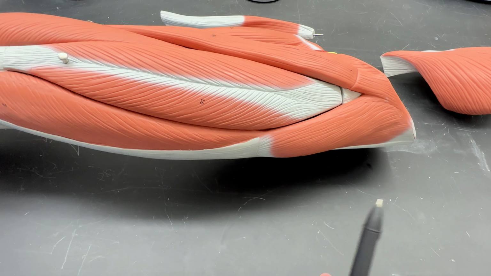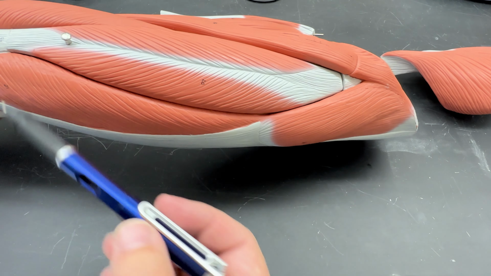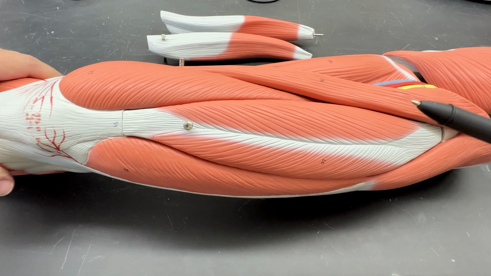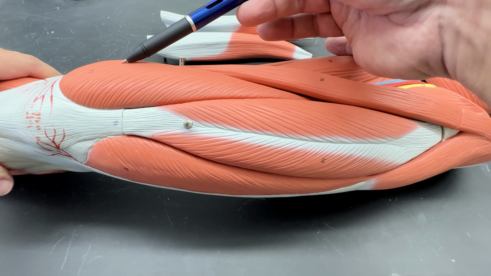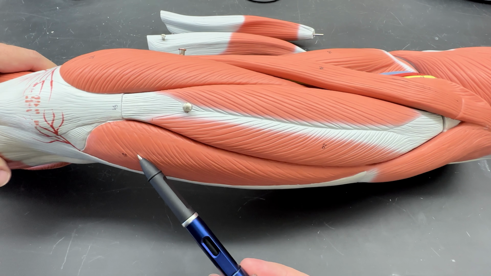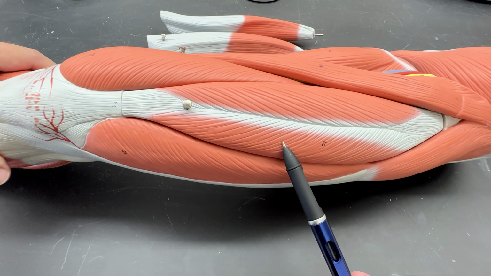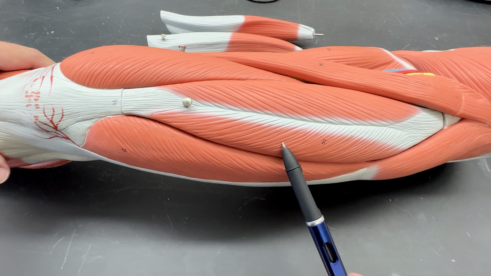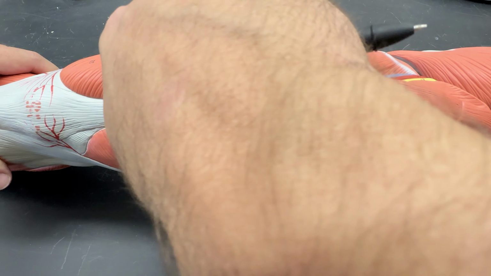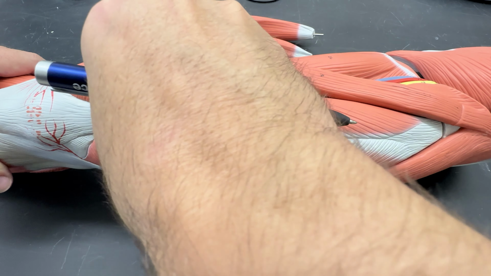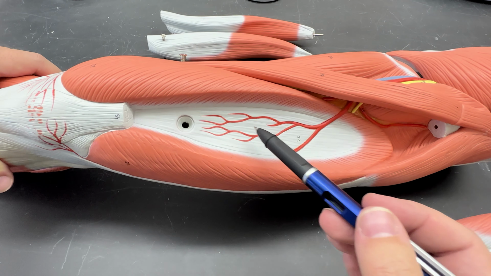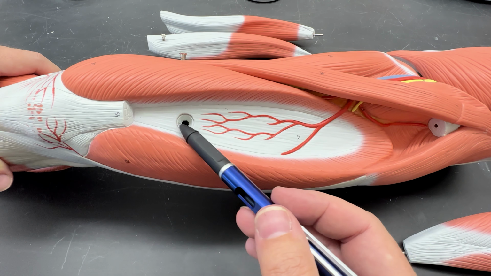And then as I roll around, we can make out the muscles of the quadriceps femoris muscle group. We have the vastus medialis on one side, the vastus lateralis on the other side, and then here we can make out the rectus femoris located in the center. And then underneath that is where we would find the vastus intermedius.